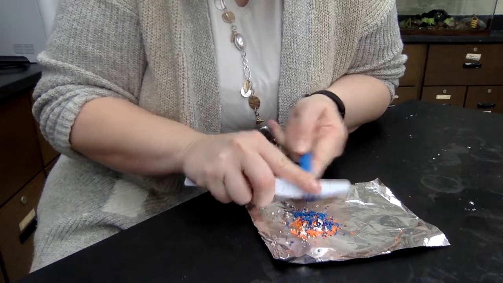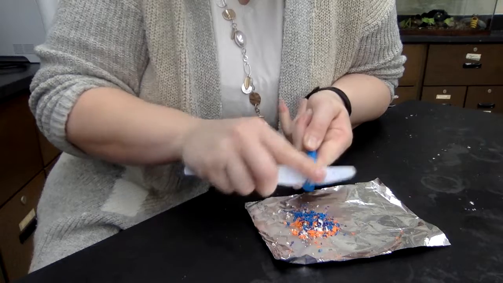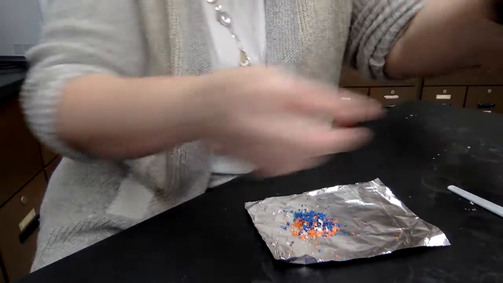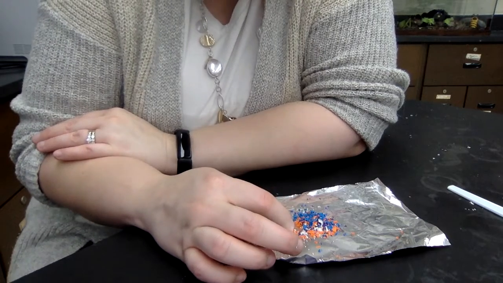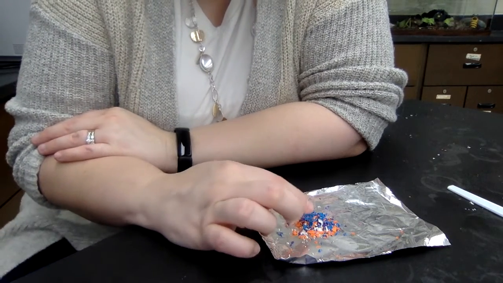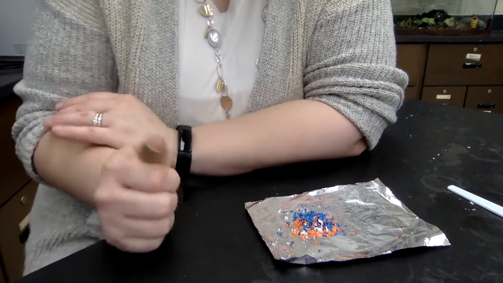Just a little bit more. Okay. So I already had some made. There was purple, and then white, and then orange, and now blue. Now we have our sediments.